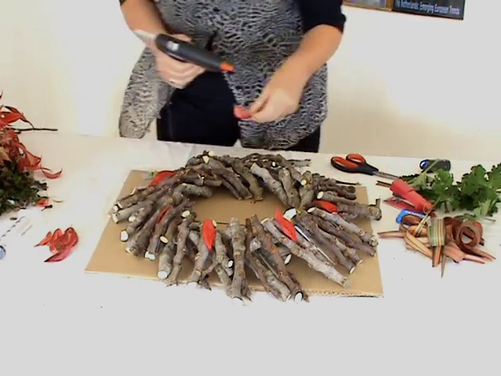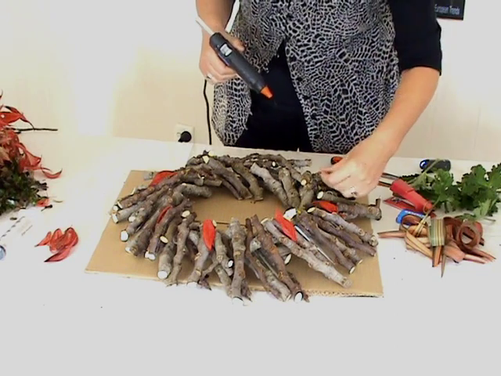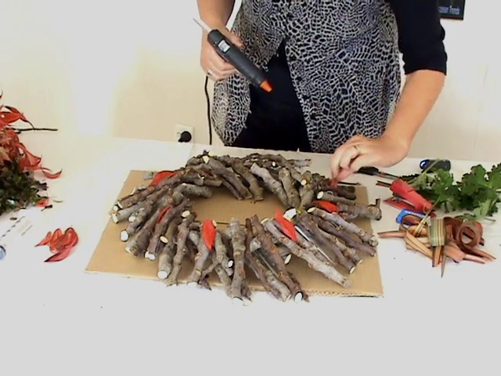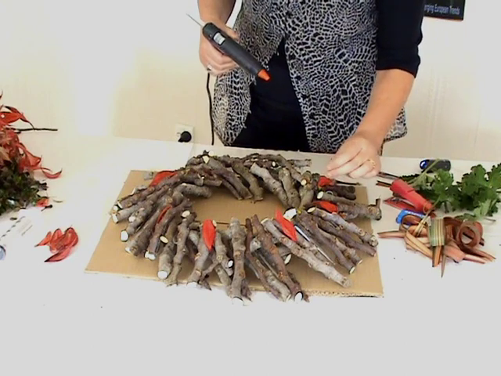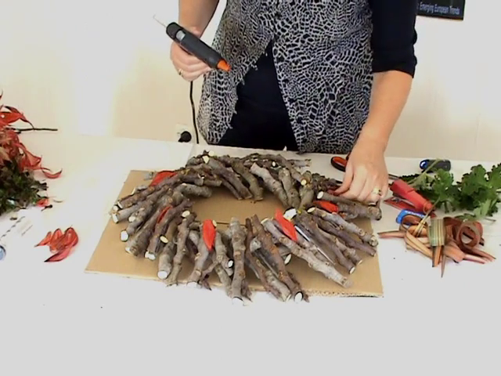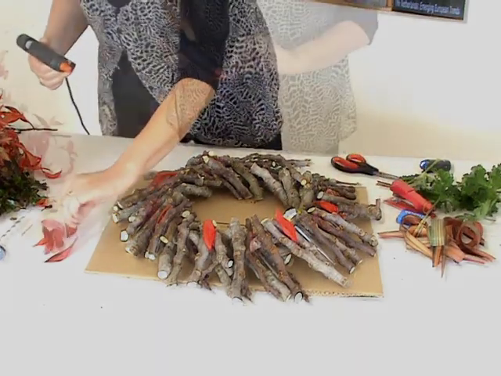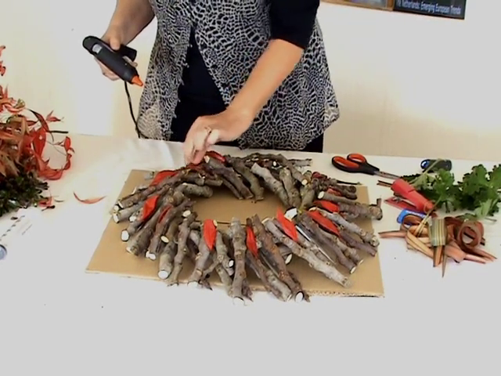Wonderful things. A couple of years ago I used Nandina leaves for a wall hanging and it lasted 3 years and the colour never faded. Obviously I didn't have the wall hanging in the sun. Okay, so there they are done.